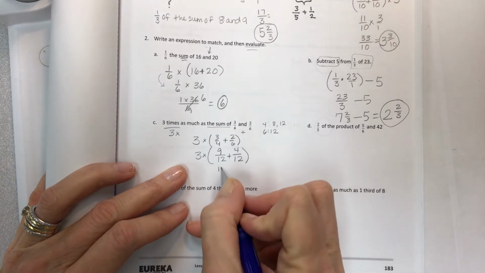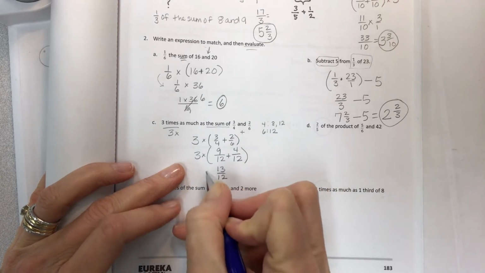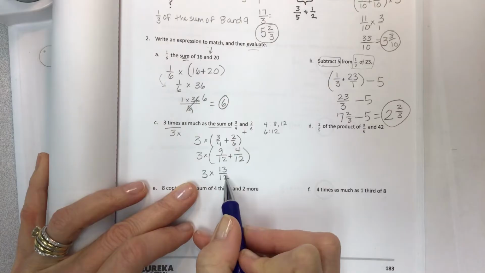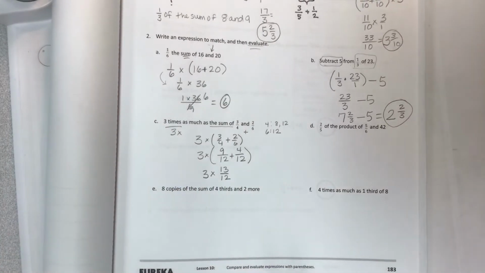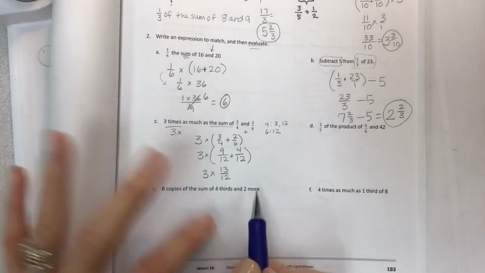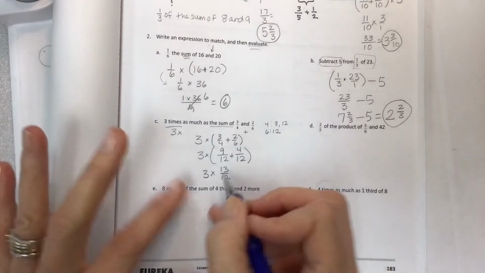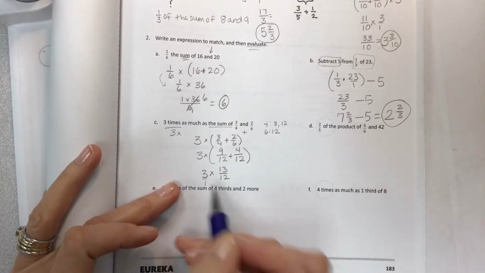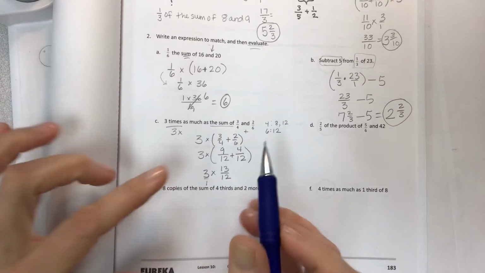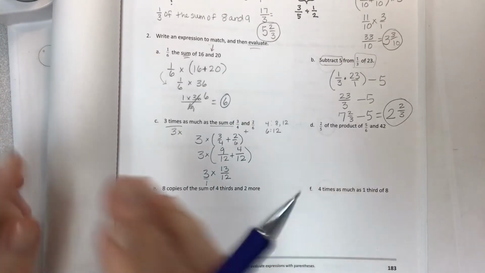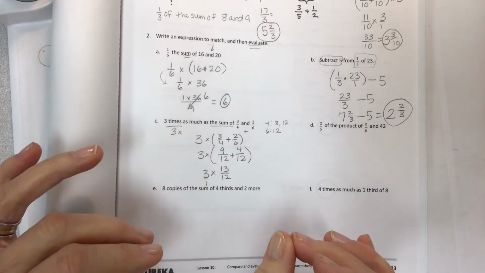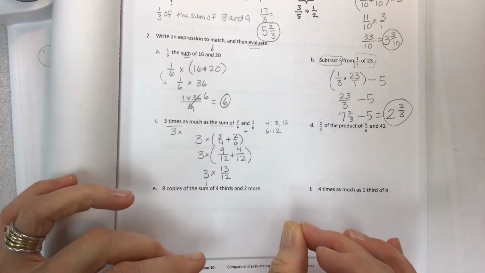9 plus 4 is 13. That gives me an improper fraction here, but that's okay. Now for this one, we can take it apart. We can set up 3 over 1. I can show you how to do a whole number times the whole number and then the whole number times the fraction.